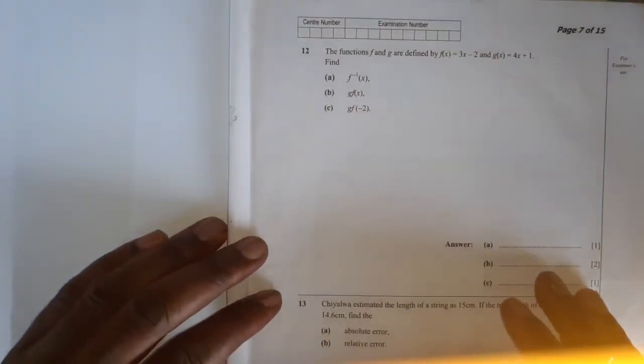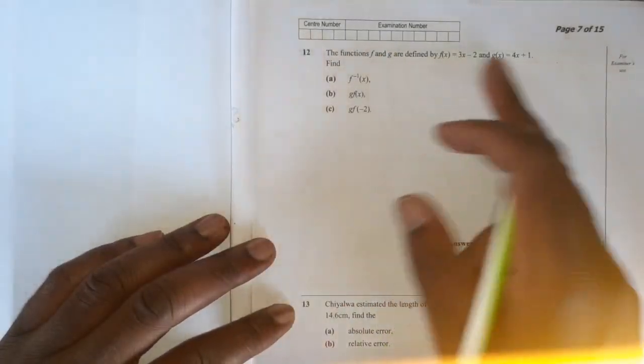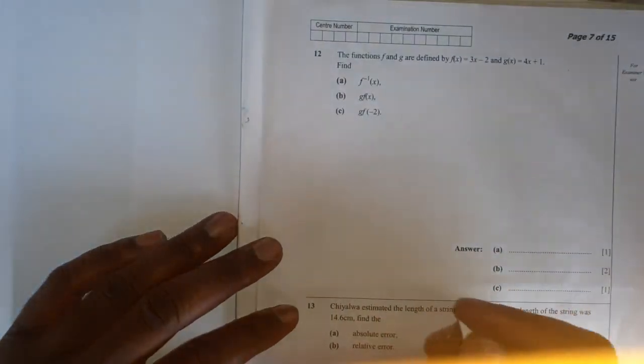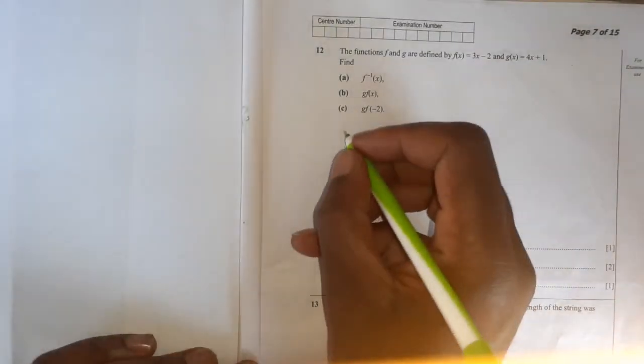So let's go to question 12. Okay, so we are on question 12. We have these functions f and g. Now we want the inverse. How do we find the inverse? For the first one, to find the inverse, you first write y is equal to 3x minus 2, where there is f of x.